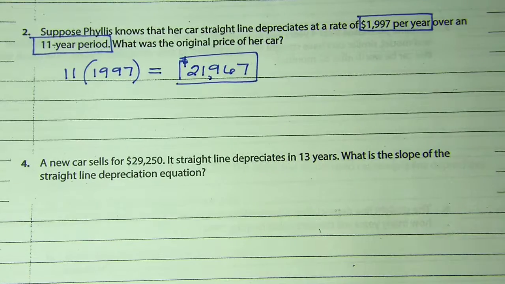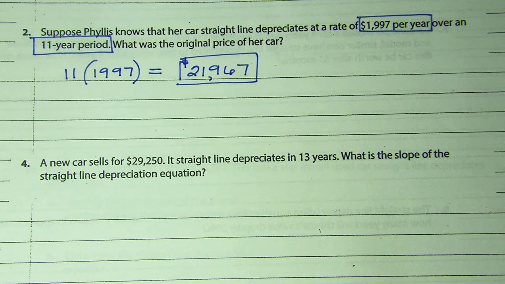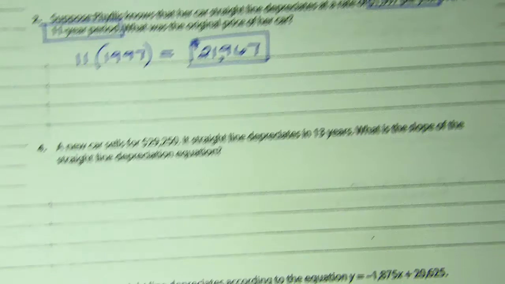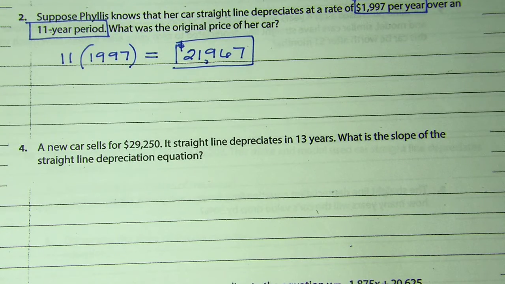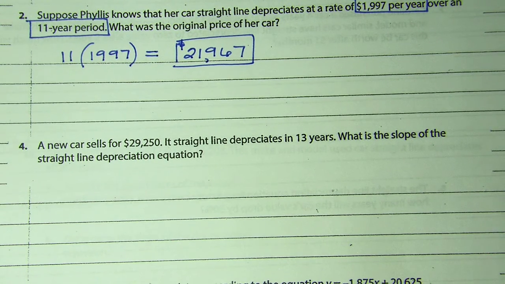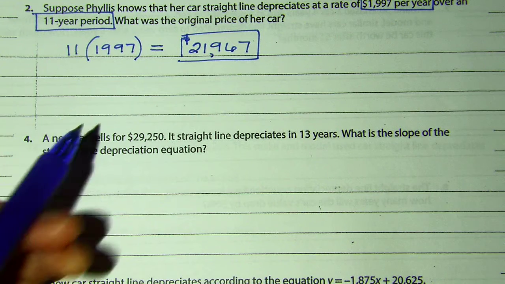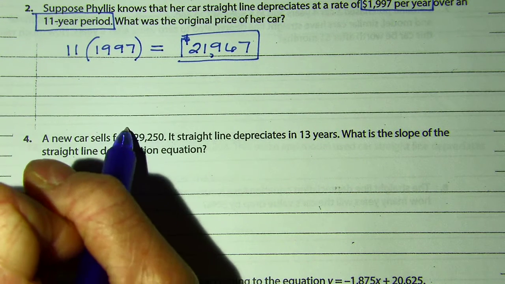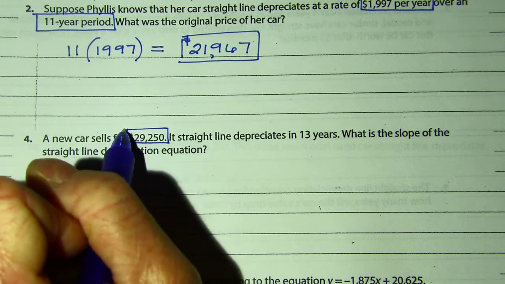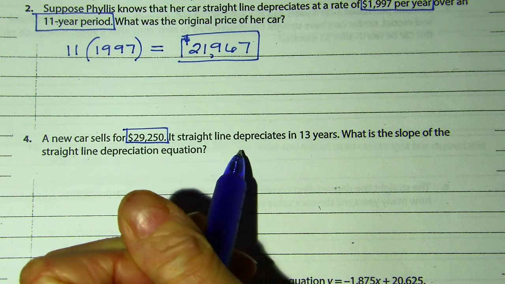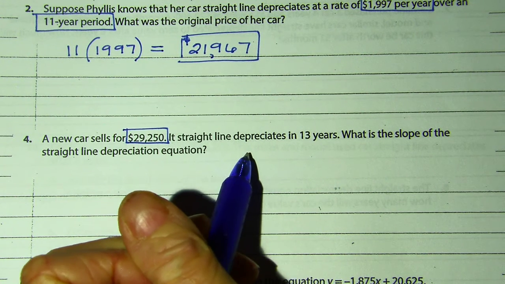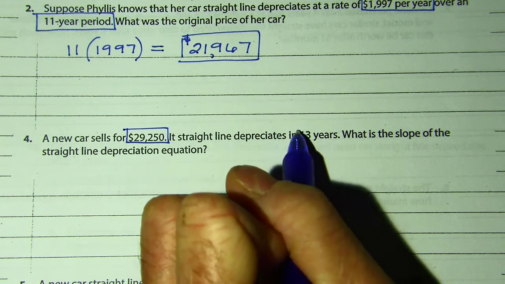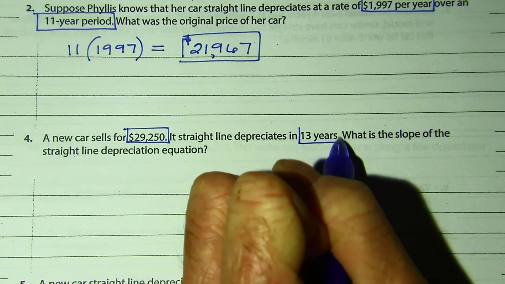Next one. I'm skipping number 3, but you can have this pulled up when you're doing your homework, right? And refer to like, oh, this problem looks like this one online. I'm going to use what she did in this one. Sorry. A new car sells for $29,250. It's straight line depreciation. Straight line depreciation means it depreciates the same amount every year. And it does this for 13 years.